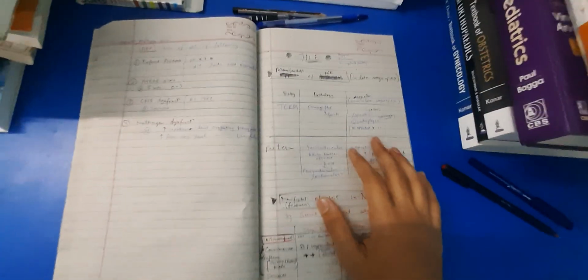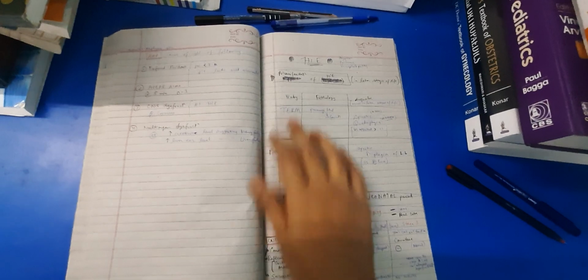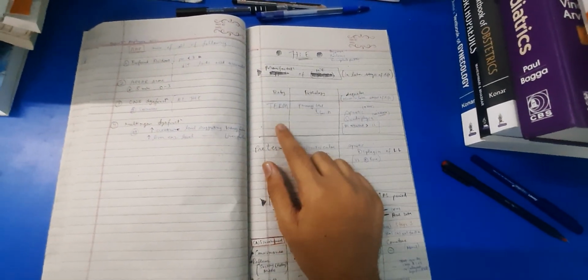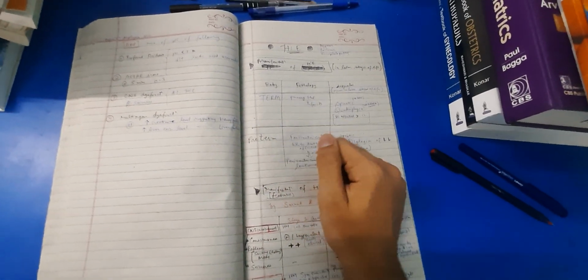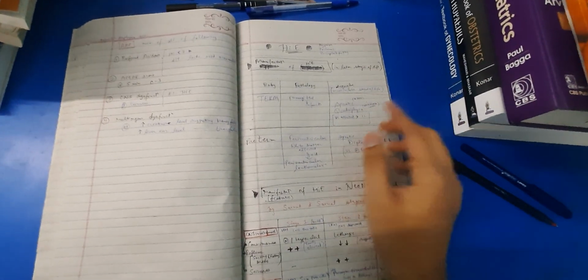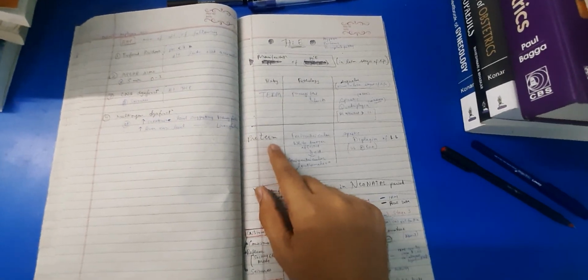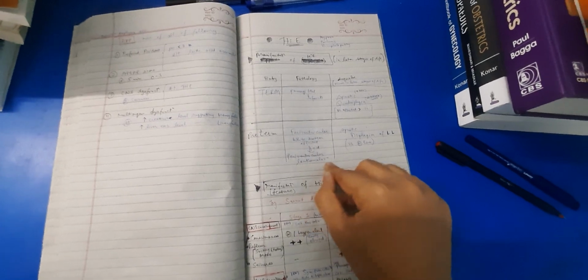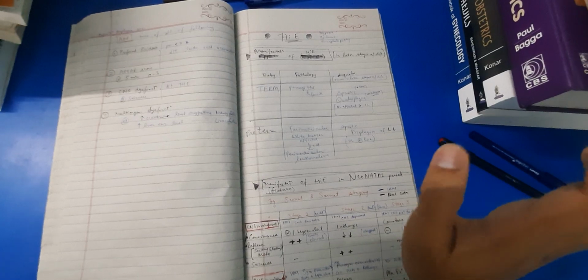Now come to HIE, that is hypoxic ischemic encephalopathy. Its manifestation in later stages of life: if the baby was term and had hypoxic ischemic encephalopathy, then the pathology which will occur is parasagittal infarcts, which will lead to spastic quadriplegia in later stages of life. If the baby was preterm and had HIE, then the pathology will be periventricular leukomalacia, and the manifestation in later stages of life will be spastic diplegia of the lower limb.